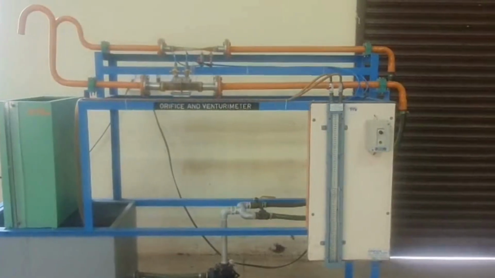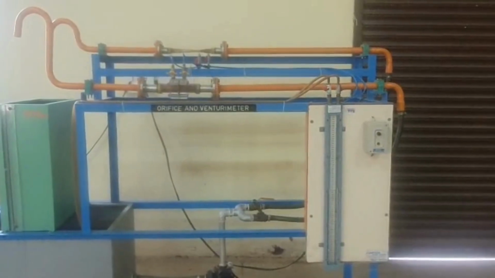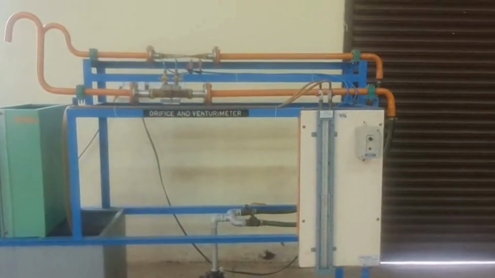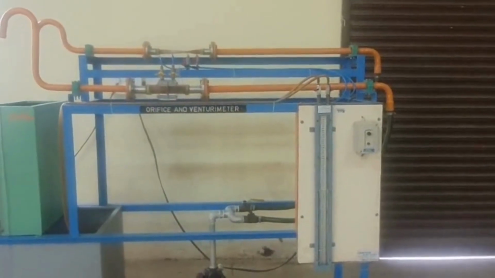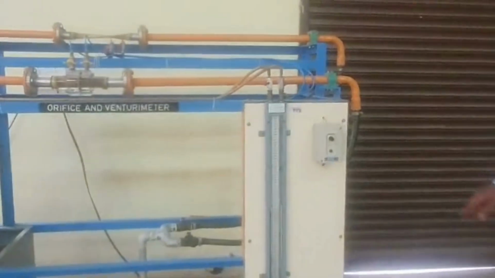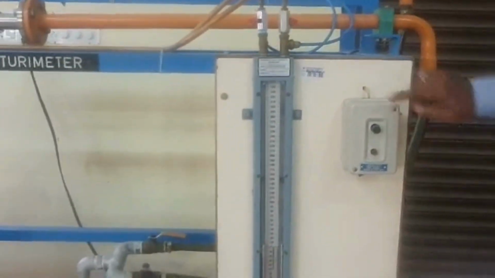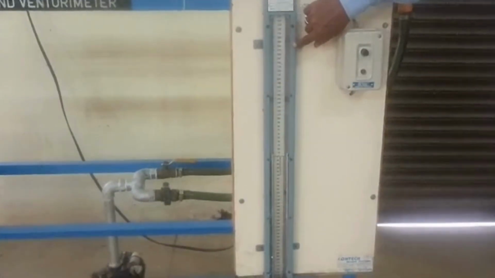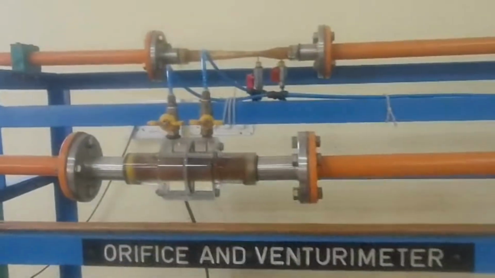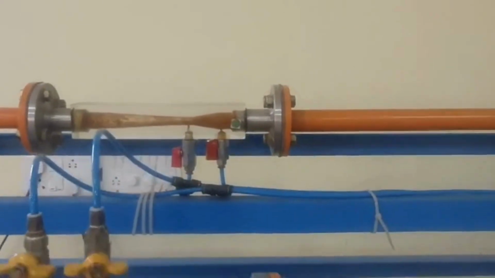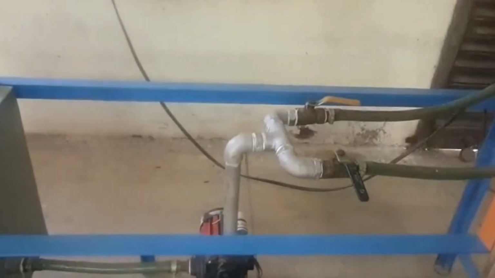Good morning all. We have discussed the theory concept. Now let us discuss the conduction of the Venturimeter and orifice meter in a laboratory. So this is a starter. This is a U-tube manometer. This is an orifice meter and Venturimeter setup. Both the experiments are connected to the same setup.